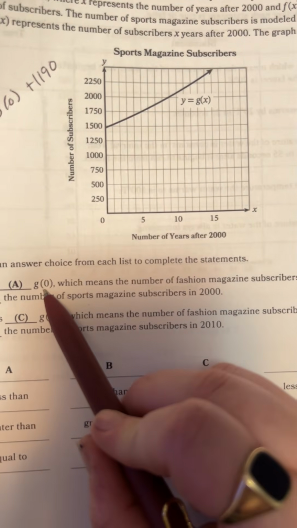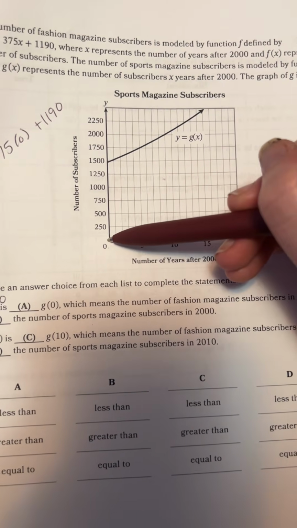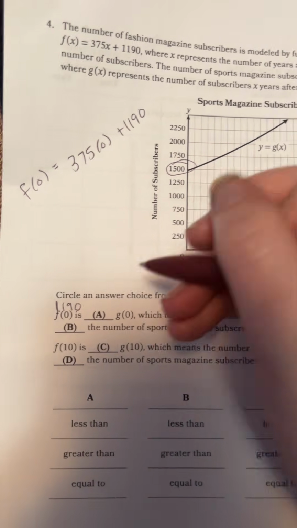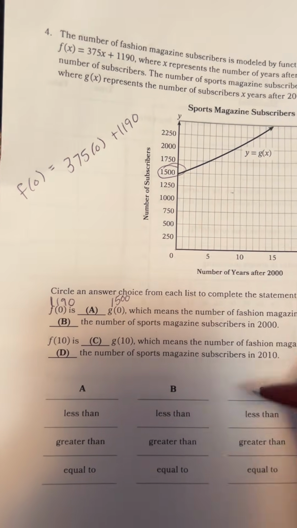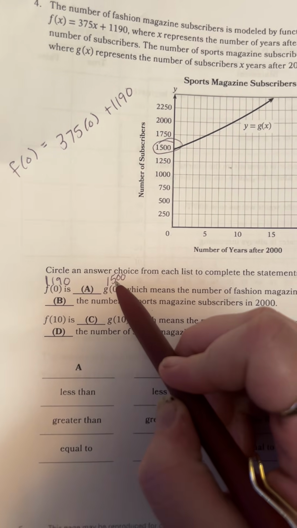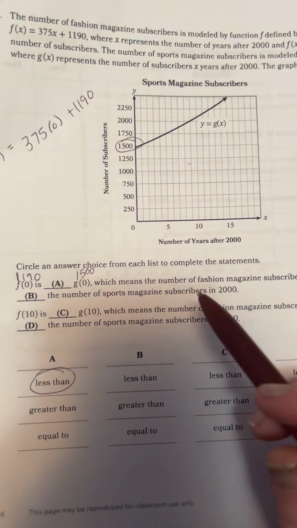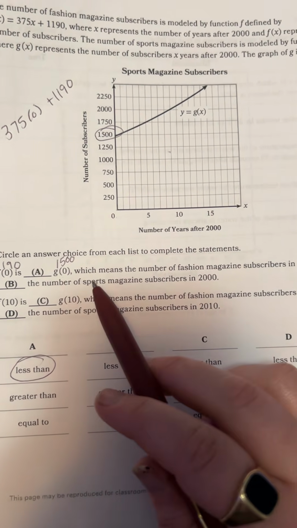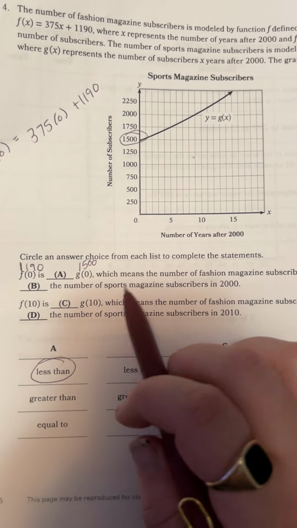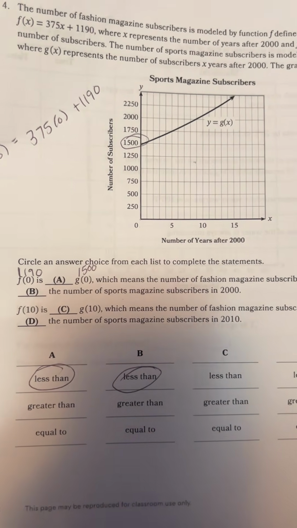If you did the same thing for g, this time you're not plugging it in. Well, you are, but you're actually just observing the graph. So go to x equals 0, go up until you hit the y, and boom, it's about right there, about 1,500. At this point, you're just telling me, is 1,190 less than, greater than, or equal to 1,500? It is less than. And then it wants to know if you understand the context of the situation. It means the number of fashion magazine subscribers in 2000 was less than, greater than, equal to? It's less than, right? If this is less than, then it is less than in terms of subscribers.